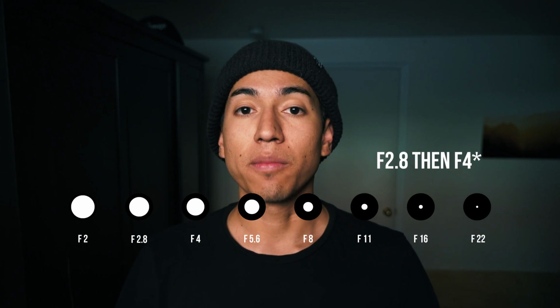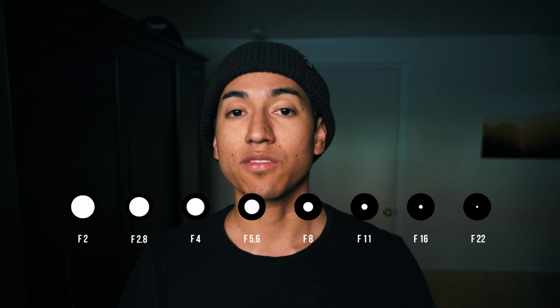So aperture is measured in f-stops, and usually the f-stop range goes from about f2 to f22. Now you can go down a little bit further, f1.8, f1.4, but just for the purposes of demonstration, let's just say it starts at f2 and it goes to f22. Now this range steps down and it goes from f2 to f4, from f4 to f5.6, from f5.6 to f8, to f11, to f16, and then to f22.